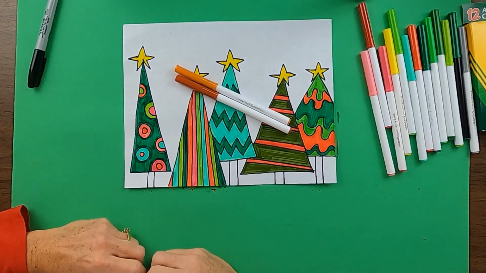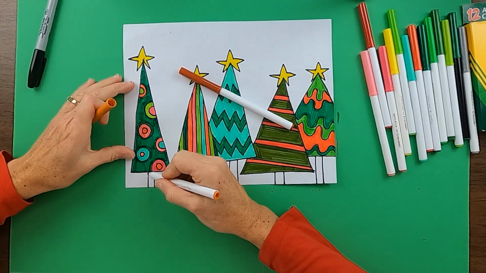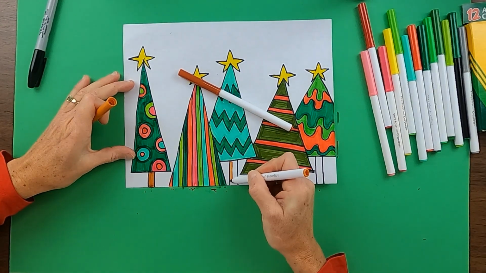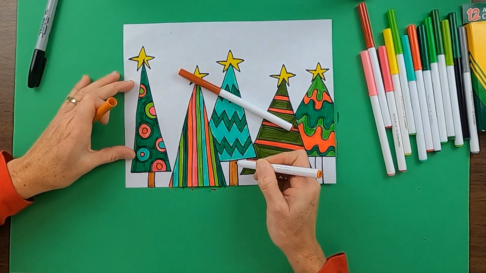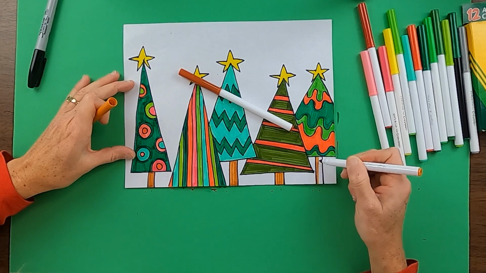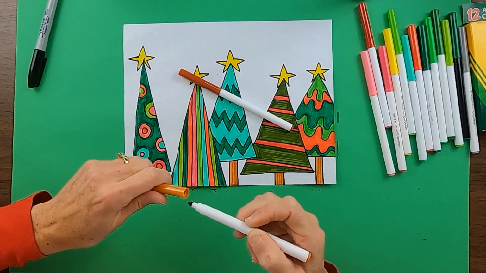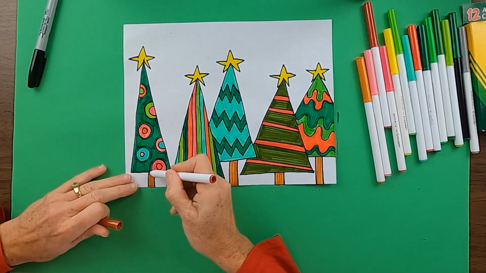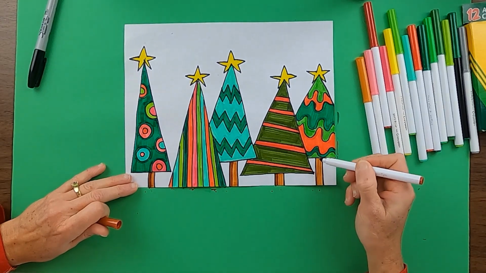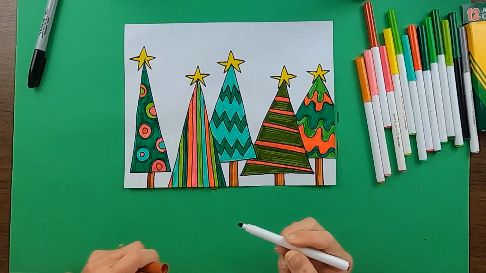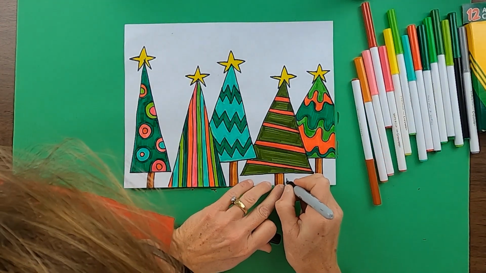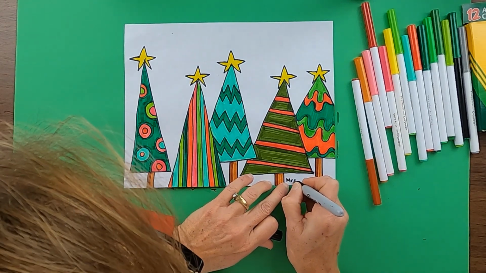Now that all of the trees are colored, I'm going to color in my tree trunks. I'm going to start with a light brown. If you only have one shade of brown, then just choose any brown that you can find. I'm going to color all of my tree trunks light brown. Then I'm going to use my dark brown and I'm going to add a little line on the left side. I'm just going to add a little shadow. You could add some stripes or some texture. That's up to you. Don't forget to write your name someplace on your artwork and then put your teacher's initial.